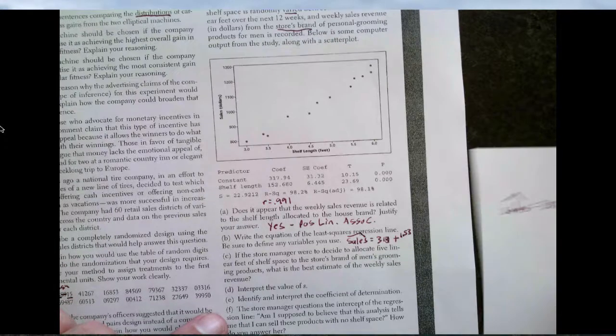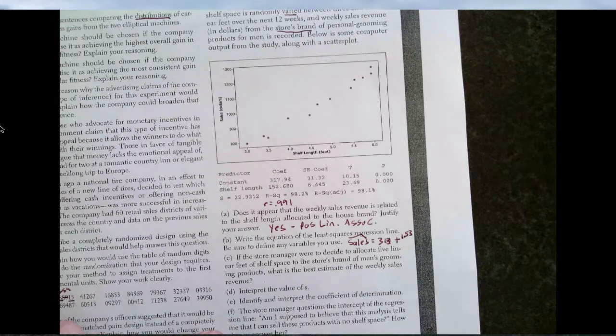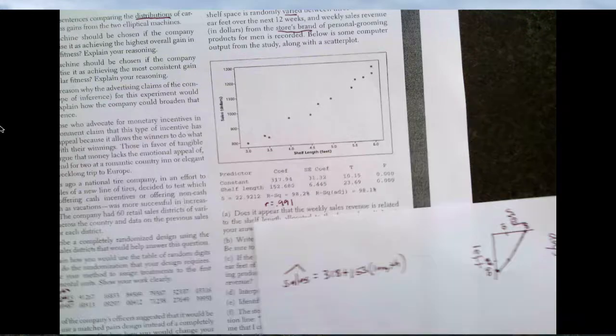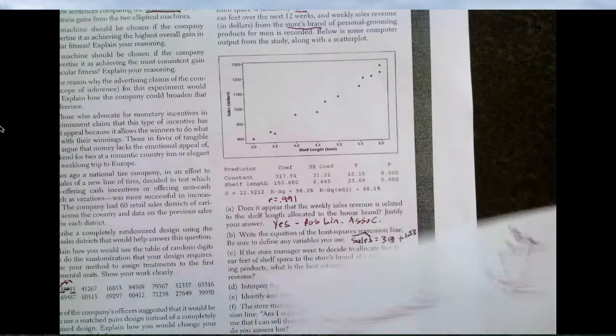Okay, and F says the store manager questions the intercept of the regression line. Am I supposed to believe that this analysis tells me that I can sell these products with no shelf space? How do you answer her? First of all, they are correct. If you took length down to 0, it says that you'd have $318 worth of sales. The problem with that is that it's not meaningful.